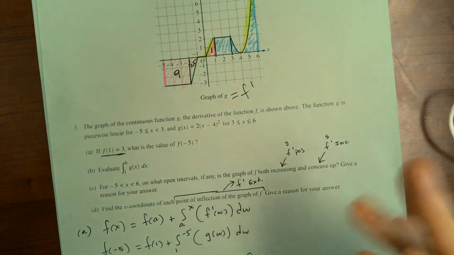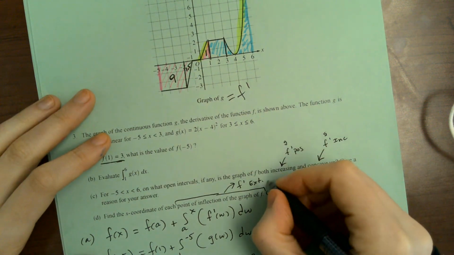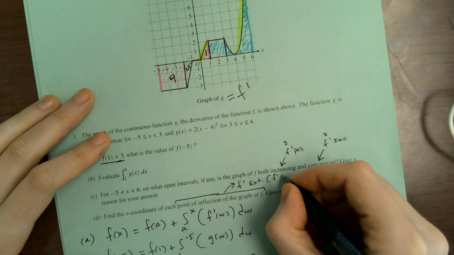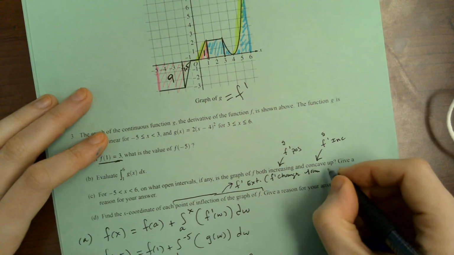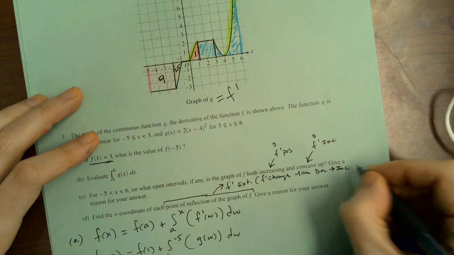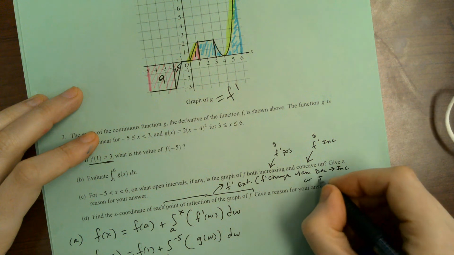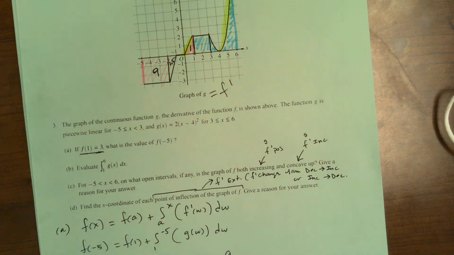But really, guys, I'm noticing in the AP explanations, and I've mentioned this before, it looks like they're saying f prime changes from decreasing to increasing or increasing to decreasing, okay?